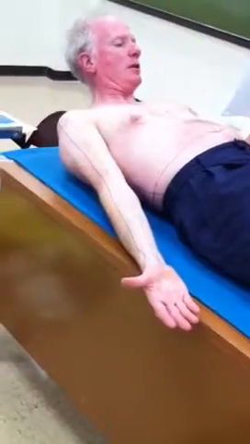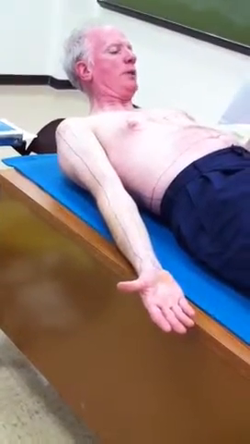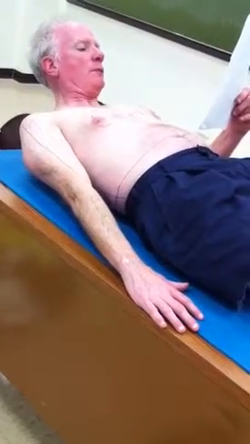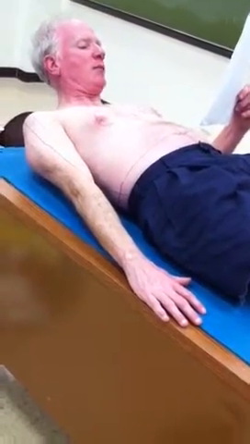Supination and pronation. In supination, the forearm is twisted up, so the palm is up like this. Here's a hint. Notice the word up in supination. Pronation is the opposite of supination. In pronation, the forearm is twisted so the palm is facing down.